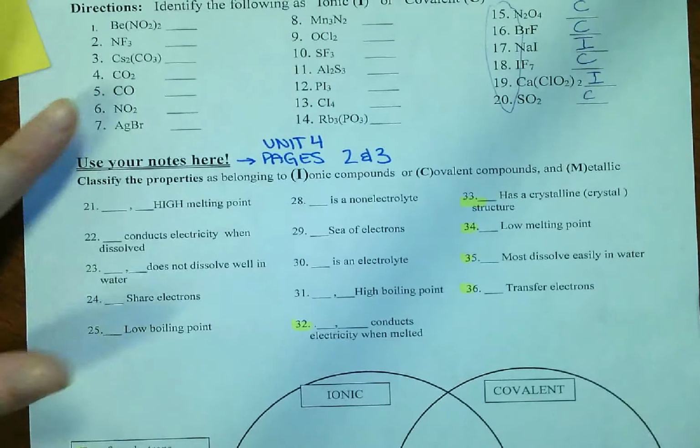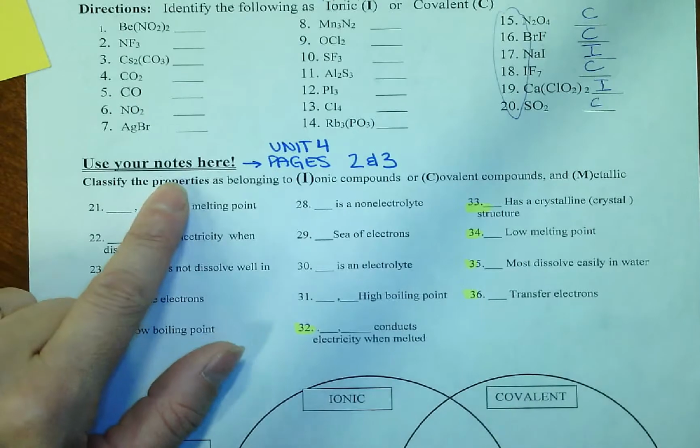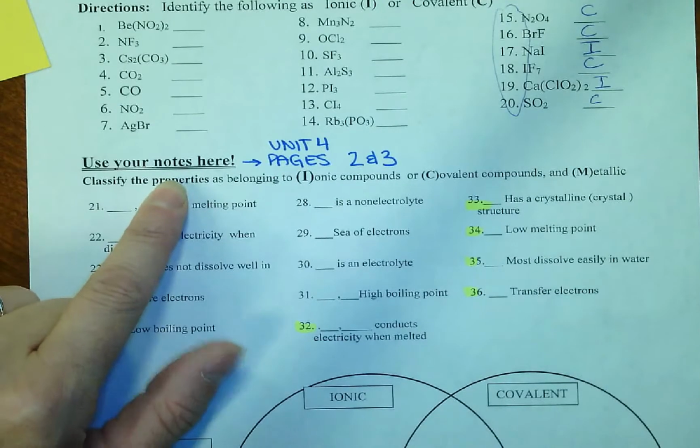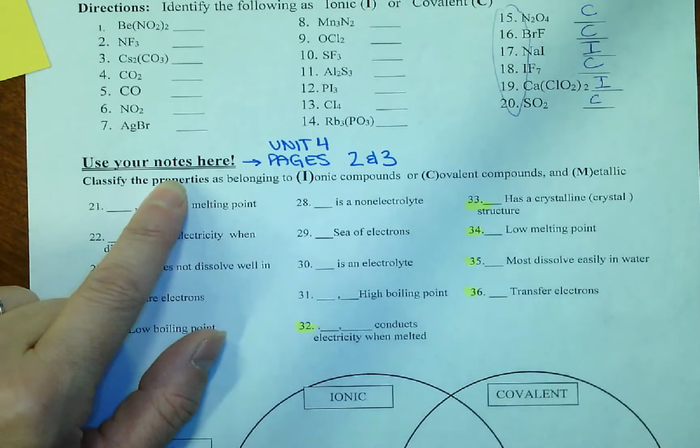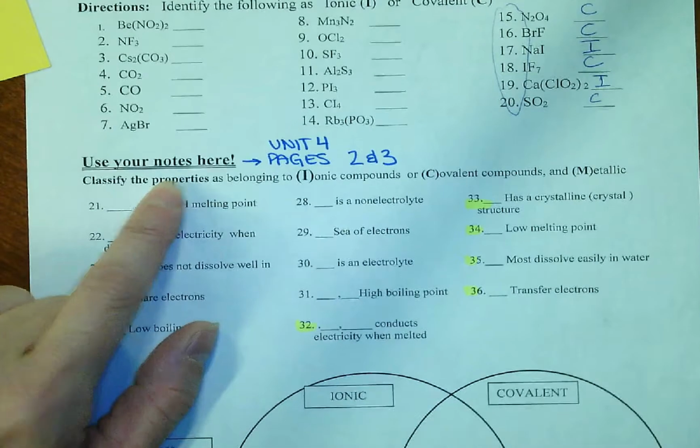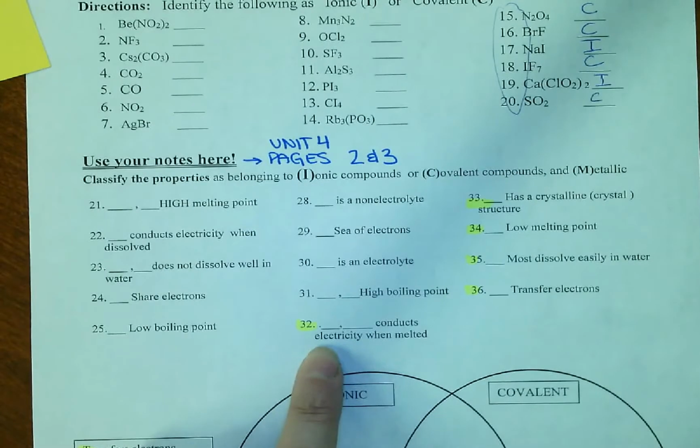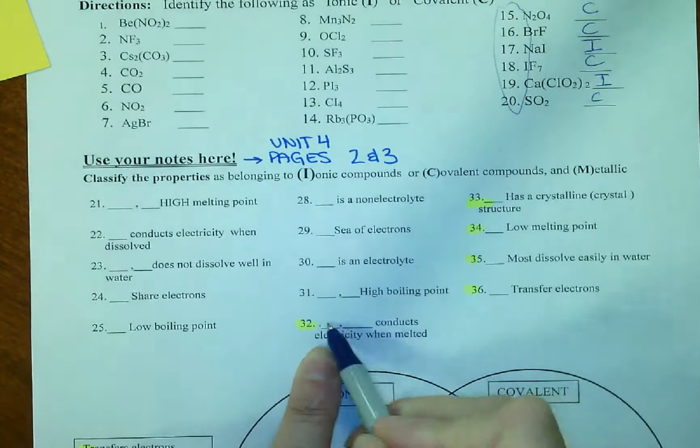Okay, on page 2 it tells you to use your notes. Okay, you don't have these memorized yet. It's Unit 4 notes from today, pages 2 and 3. I want y'all to check them. I'm not really going to do all these yellow ones with you. You'll look them up. Okay, but this one has 2 blanks.